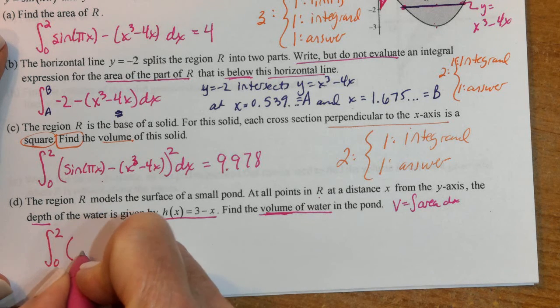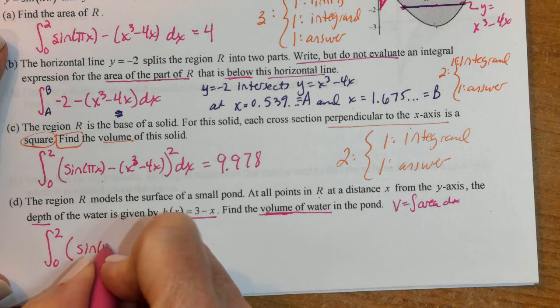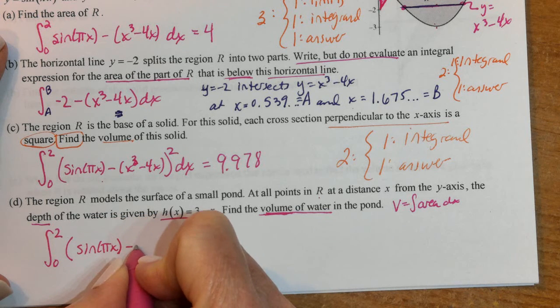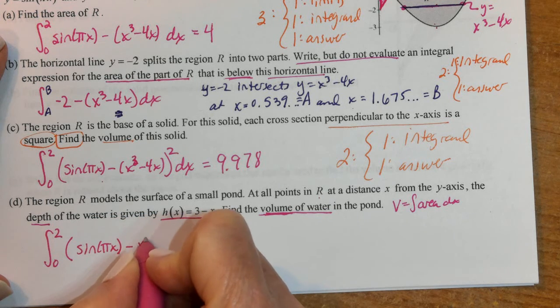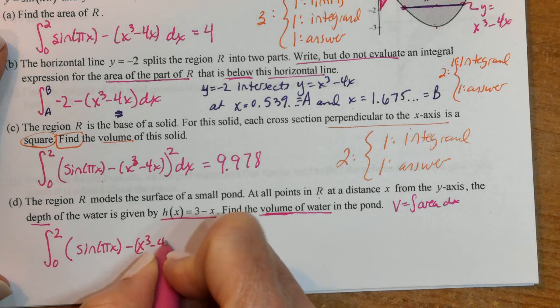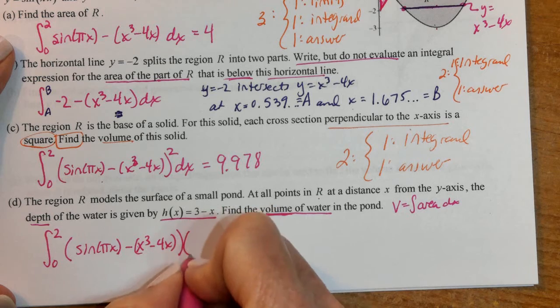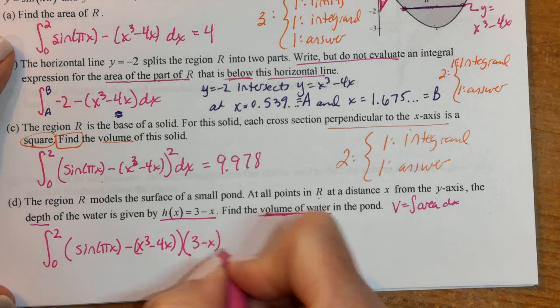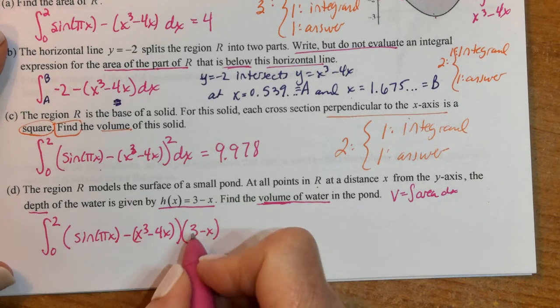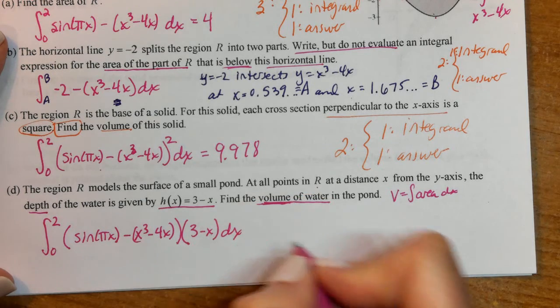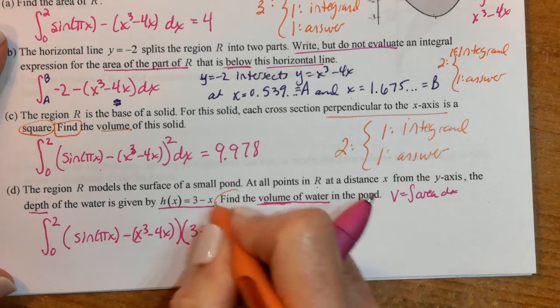The top curve minus the bottom curve, that's my length of the rectangle, times the depth. Length times width for a rectangle. Did we have to find this? Yes, we had to find it.